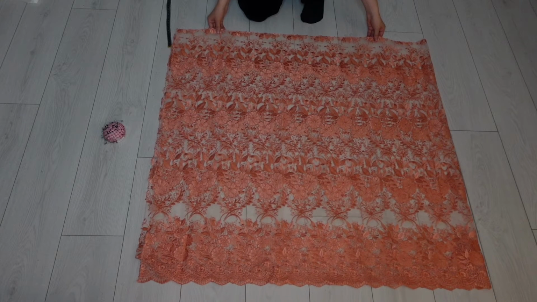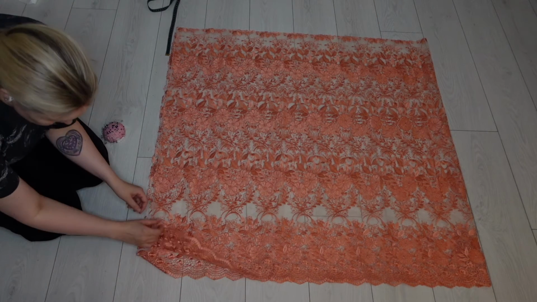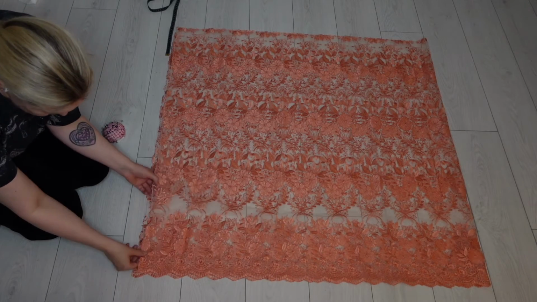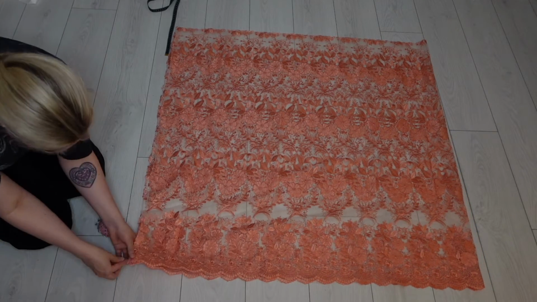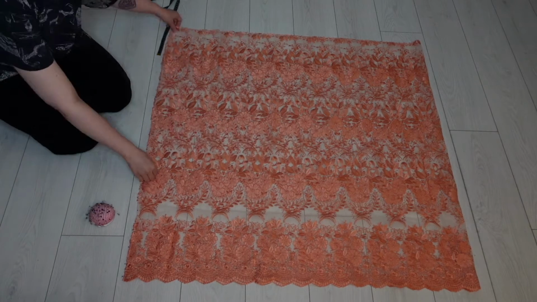And I'm going to repeat this for my lace layer, matching the back edges together and pinning with right sides facing each other. But for my lace layer, I like to start pinning from the bottom edge and work my way upwards, pinning the back edges together.